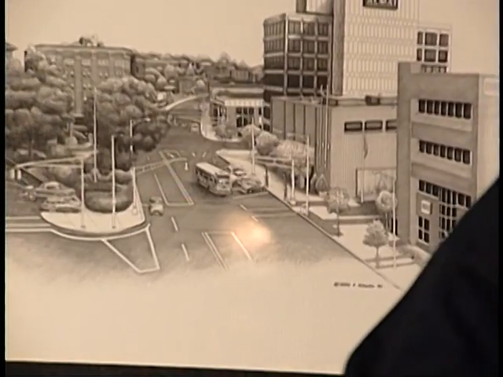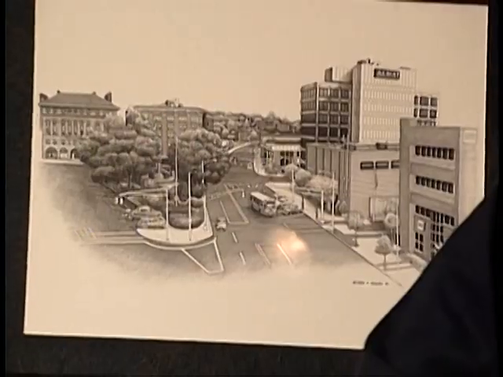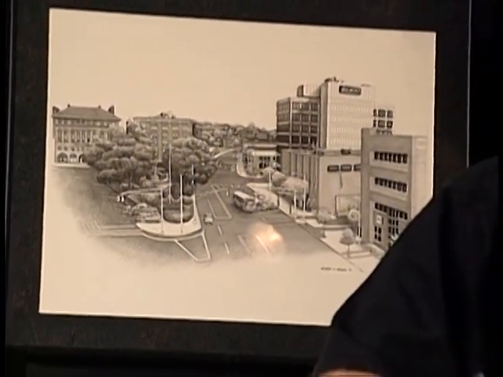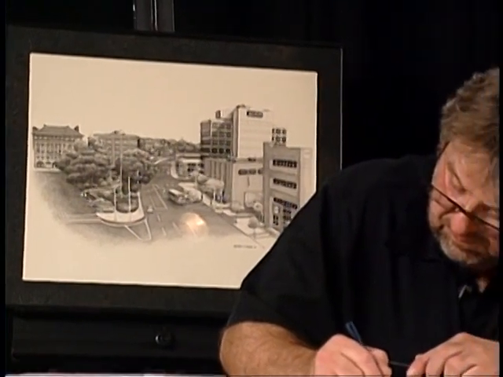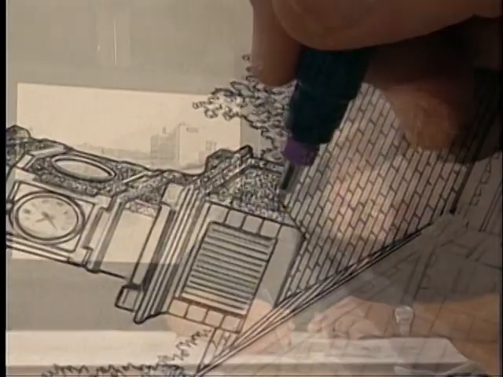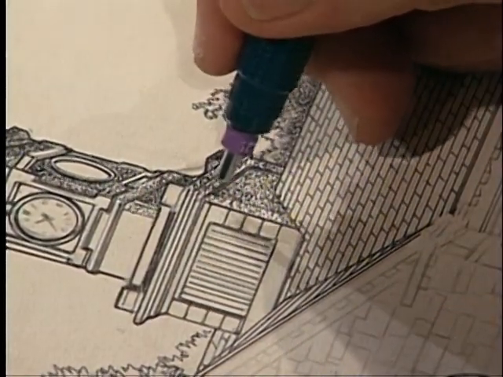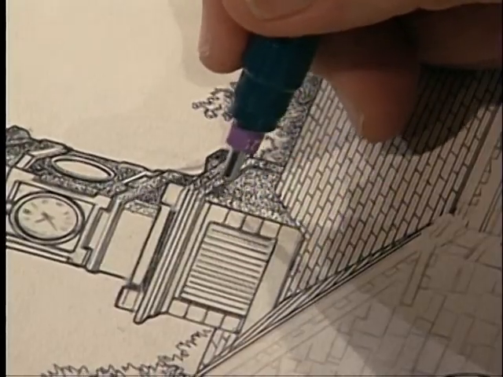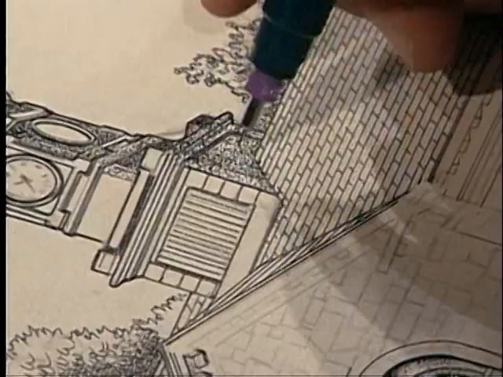Obviously, it's not going to show the same amount of shadow. This area here is just turned a wee bit. I'll probably darken this up later.